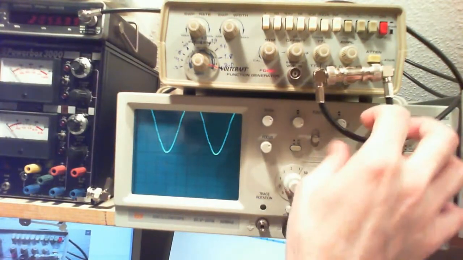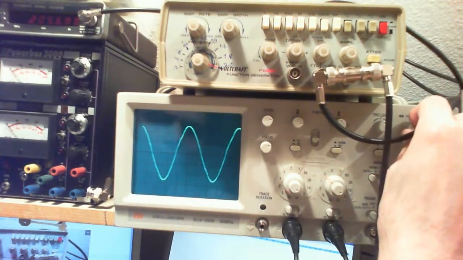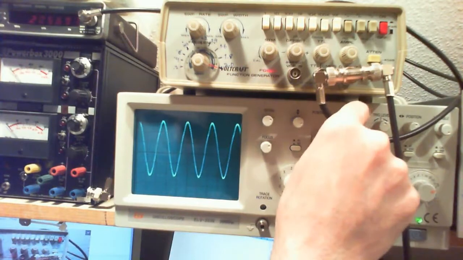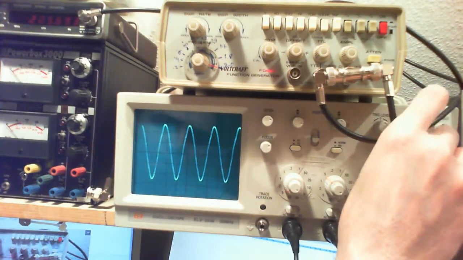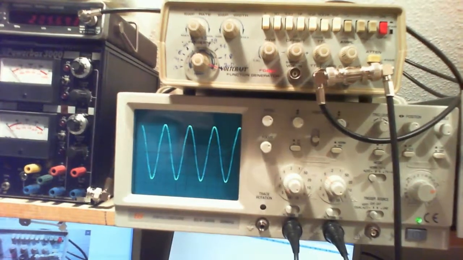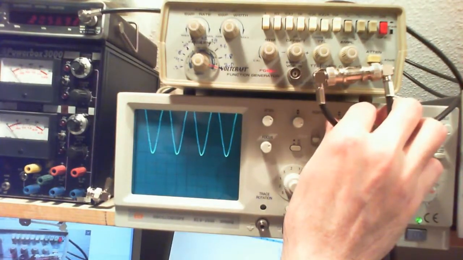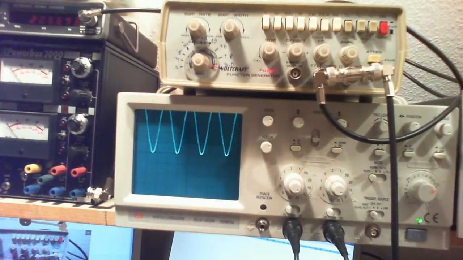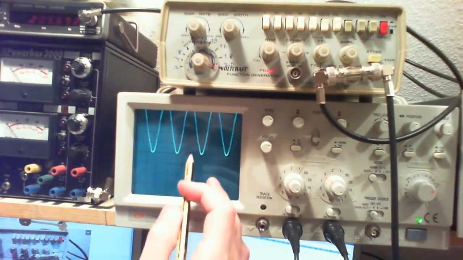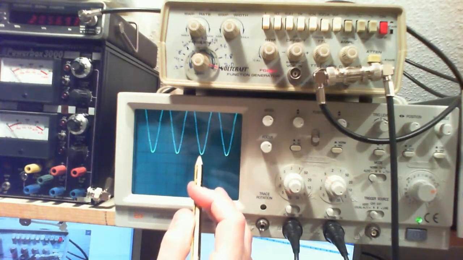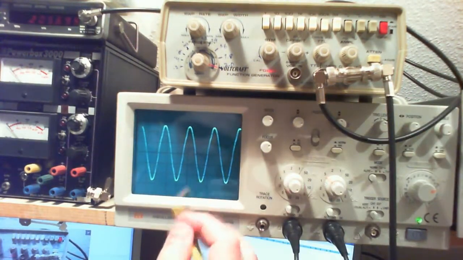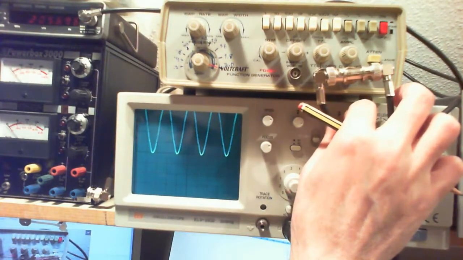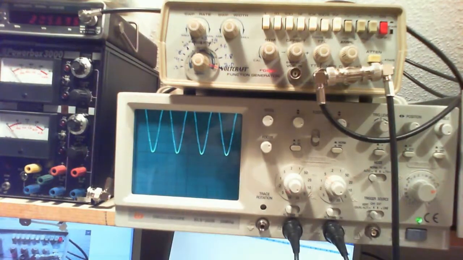Let me make another reading here. Okay, so you see I am right here, and I go 1, 2, 2.4, for example. 2.4 times 2 is 4.8 microseconds.